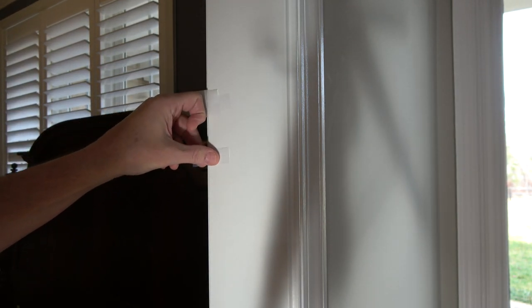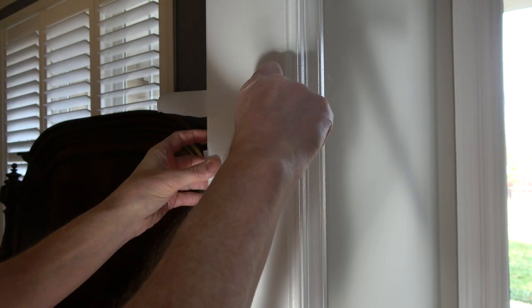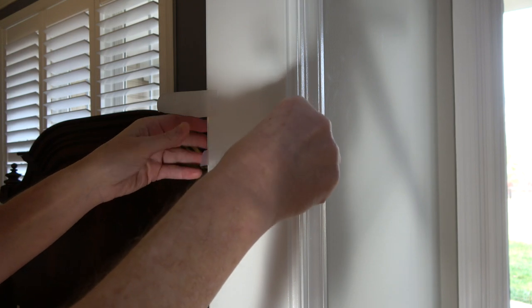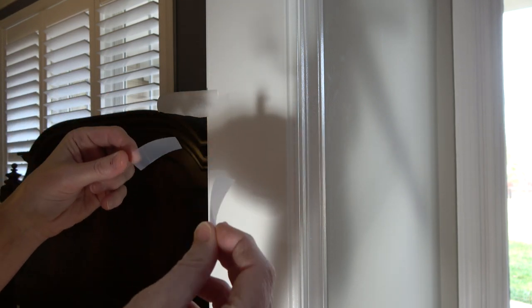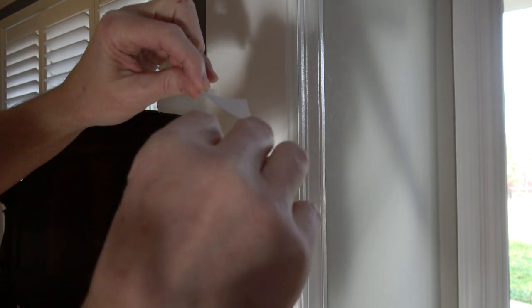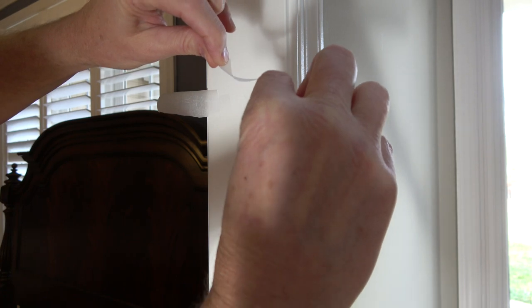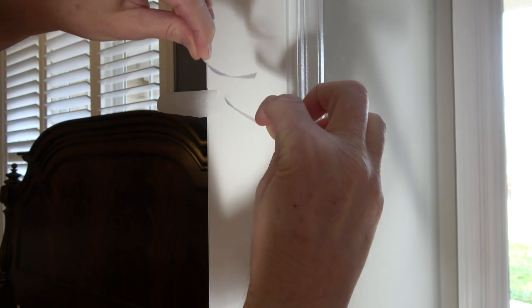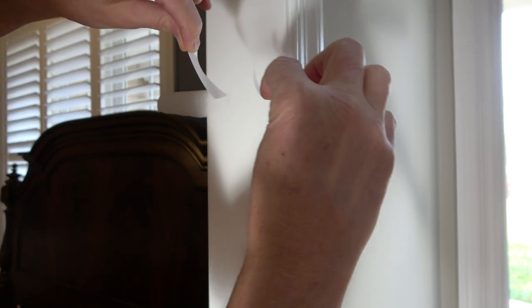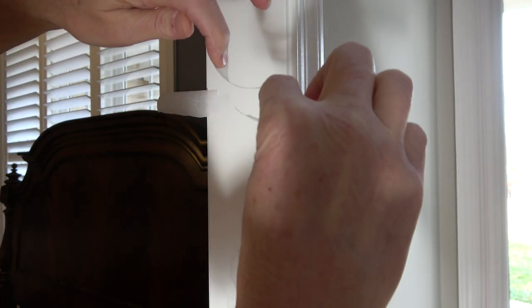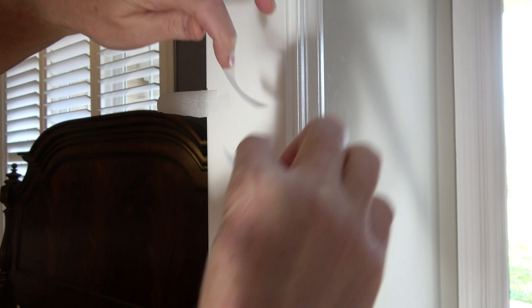What I'm going to do, I want to stick these pieces of tape onto the wood, quickly peel them off. Watch what happens. They don't like each other, do they? They're not happy with each other. That's called static electricity.